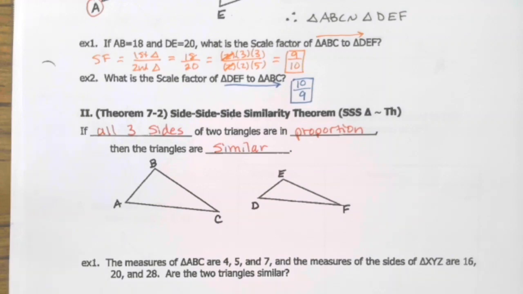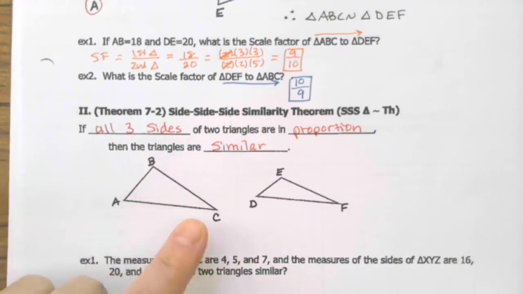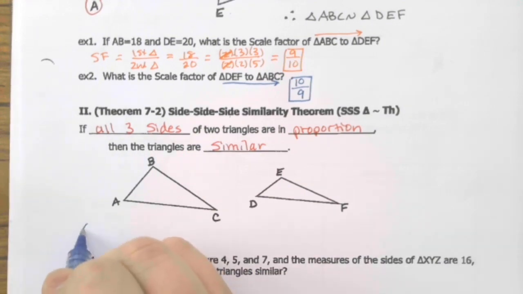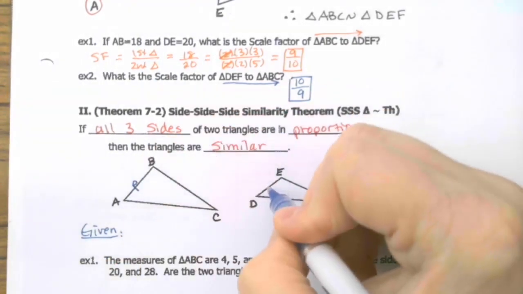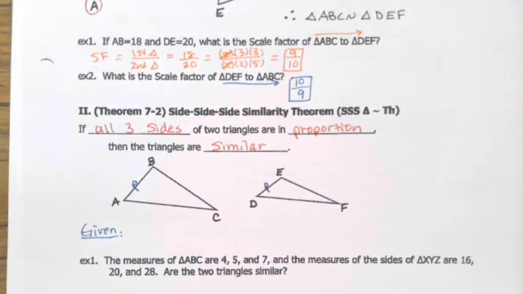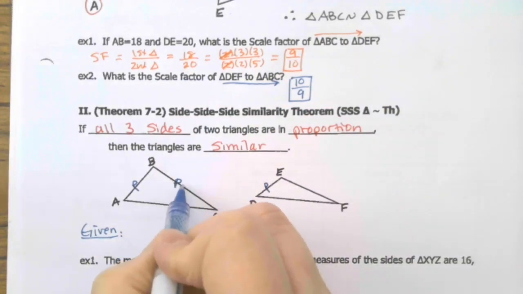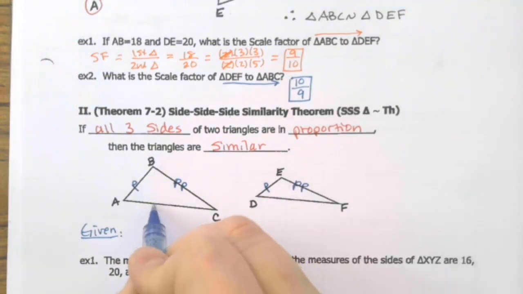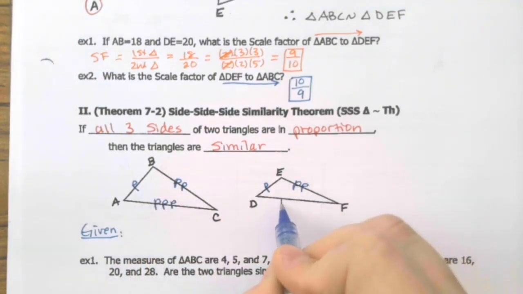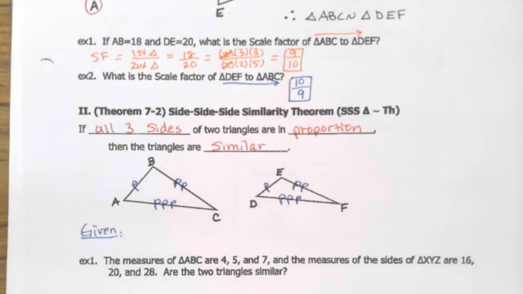All right, so we've got triangle ABC and triangle DEF. So in this theorem, you have to be given that matching sides are proportional. So let's mark them before we write them. AB is the smallest side, DE is the smallest side, BC is the medium one, EF is the medium one, and AC is the longest, DF is the longest. So we can clearly see which ones go together.